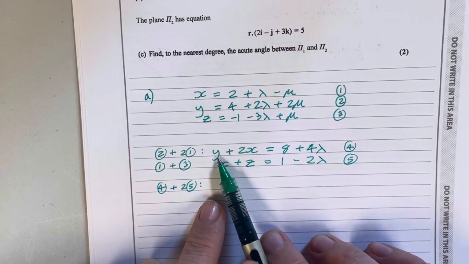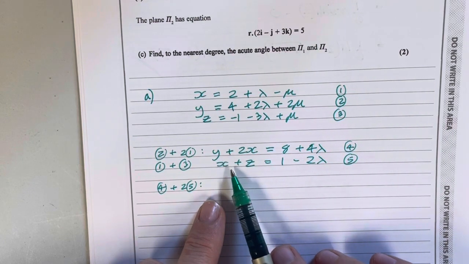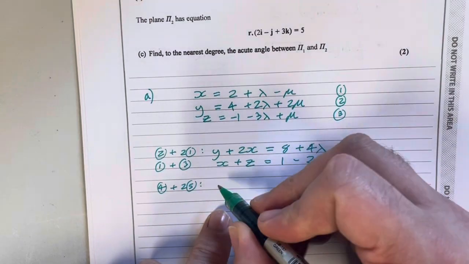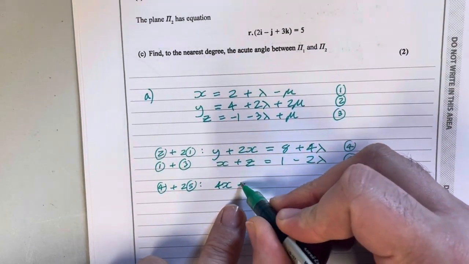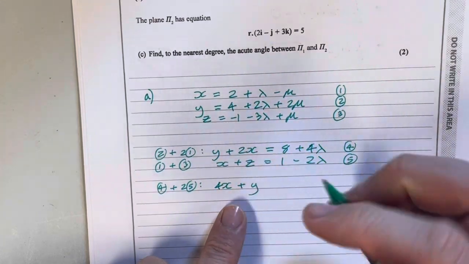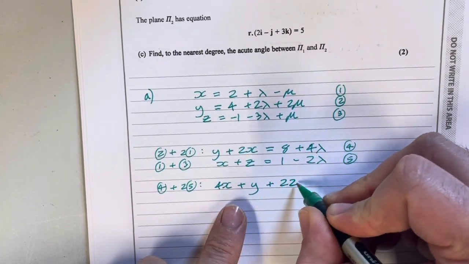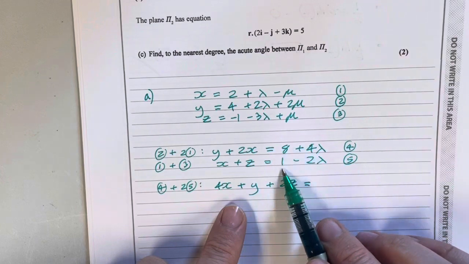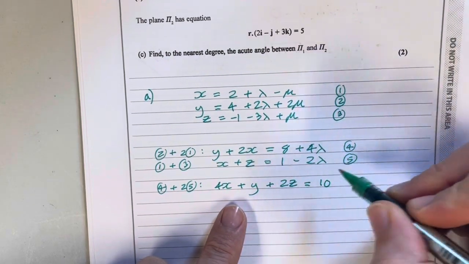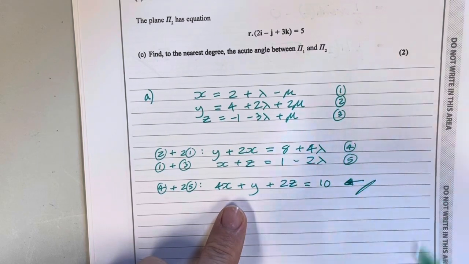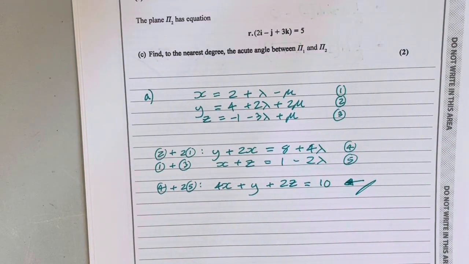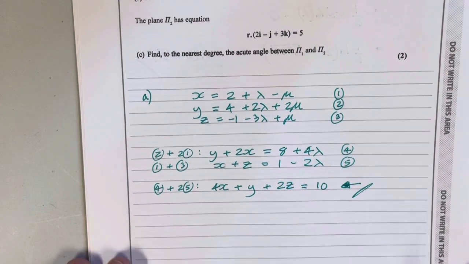So I'll get my x's, I'll get 4x. My y's, just the one y. And my z's, I'll get plus 2 z's. And that's going to equal 8 plus 2, which is 10. And then the lambdas cancel. And that is the Cartesian equation of the plane. Done. Okay, so that's my answer.